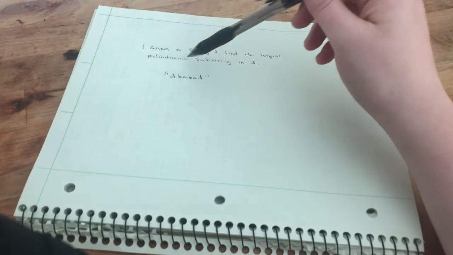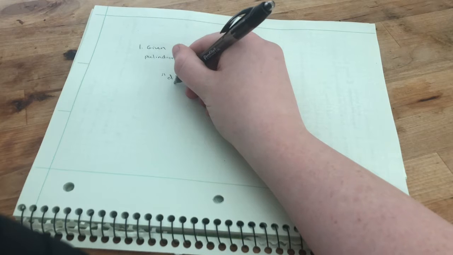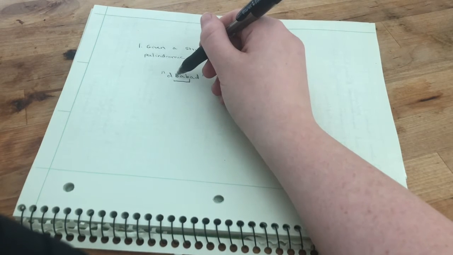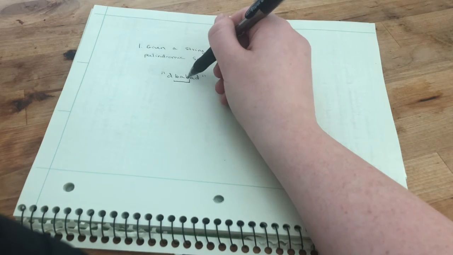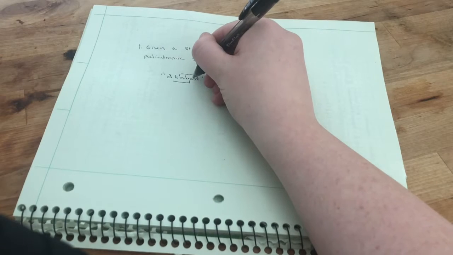Alright, first problem. Given a string S, find the longest palindromic substring in S. So a palindrome is a string that is the same forwards and backwards. In this example string here, BAB would be a palindrome because it's the same whether you're going BAB or BAB. And then ABBA is another example.